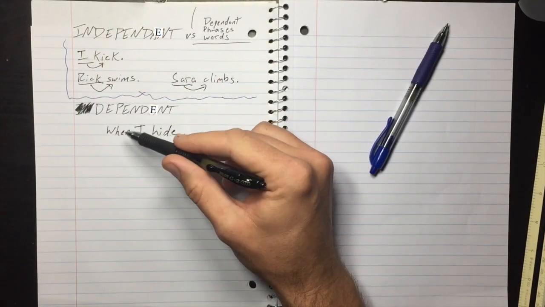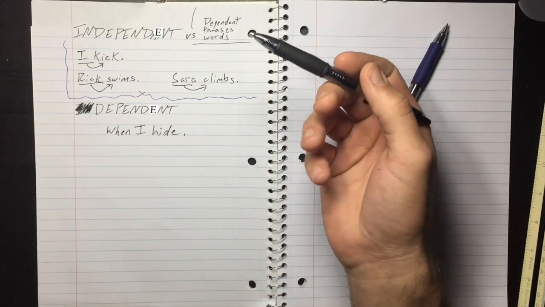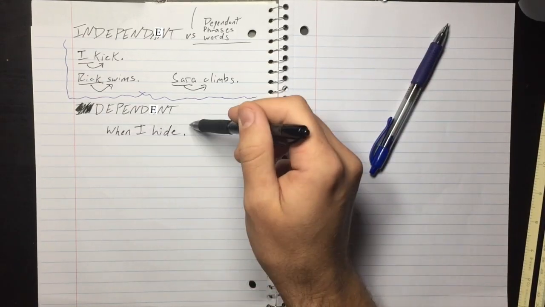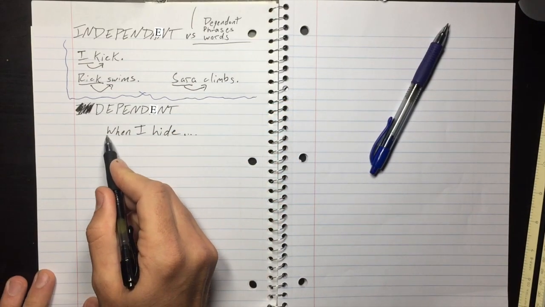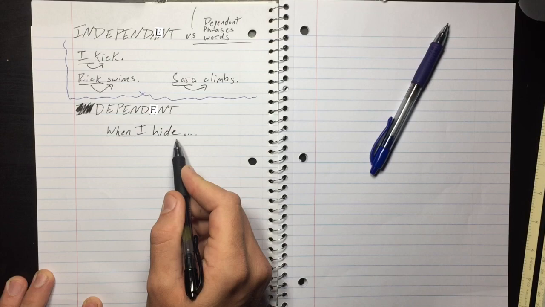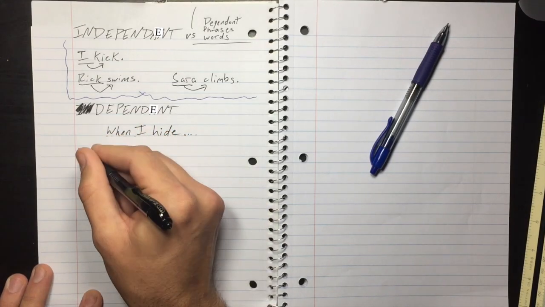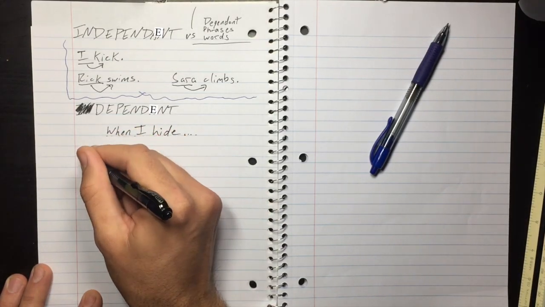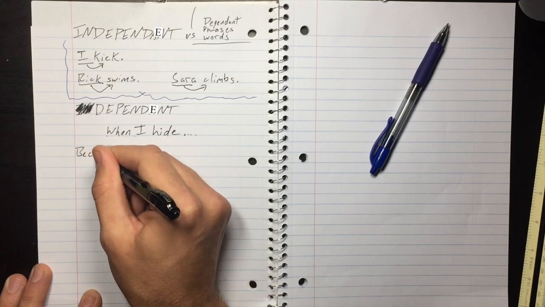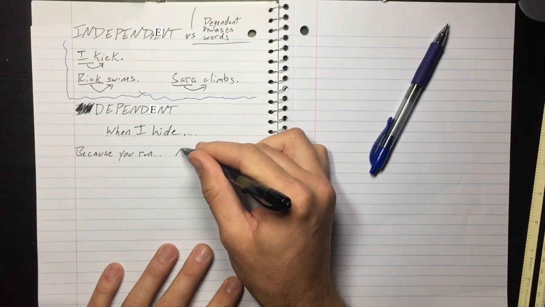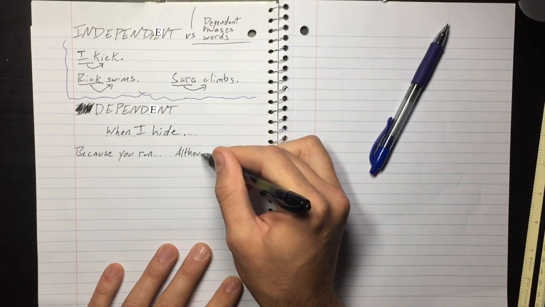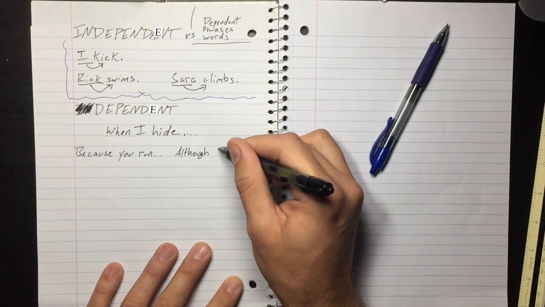When I hide, it's like, when I hide what? What happens when I hide? We need more information, and that's why this phrase here is a dependent phrase. Cool? So just like other ones, this is a dependent marker, just like "because," right? We need more information. "Although" is a dependent marker too.